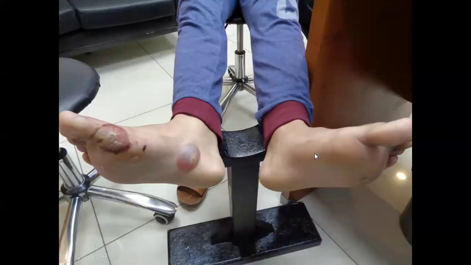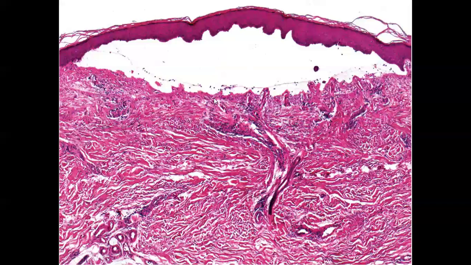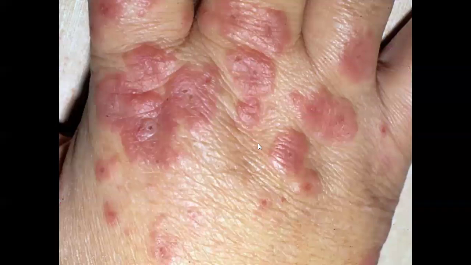This is a kind of blister which is iatrogenic. The blister is induced by cryotherapy, and all the iatrogenic blisters will be clean blisters, subepidermal, like we see in EBA. So no significant inflammatory infiltrate unless the blister is infected.